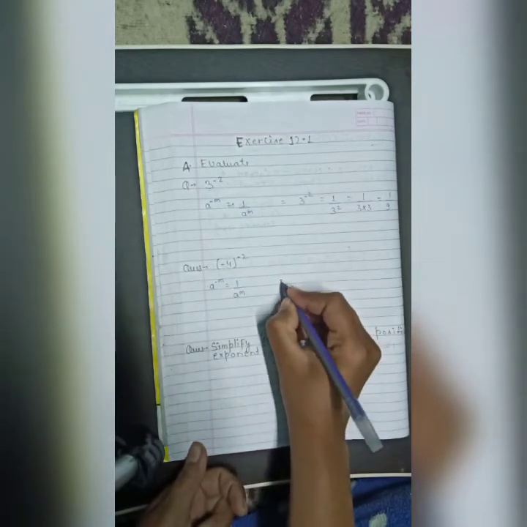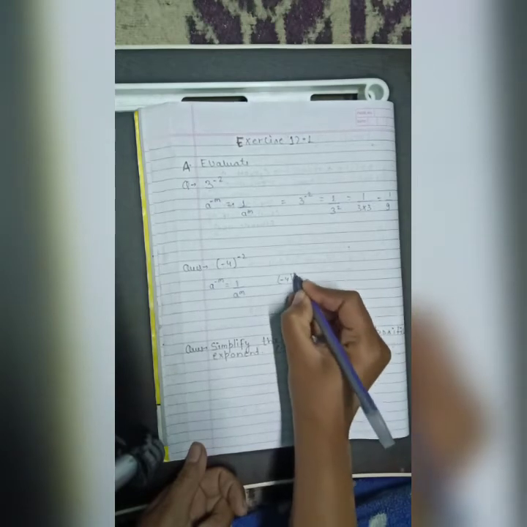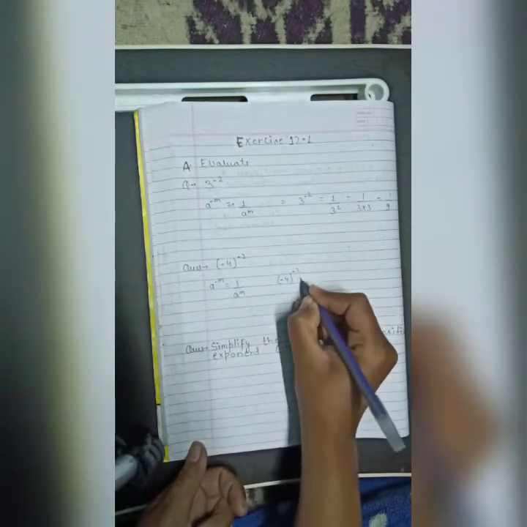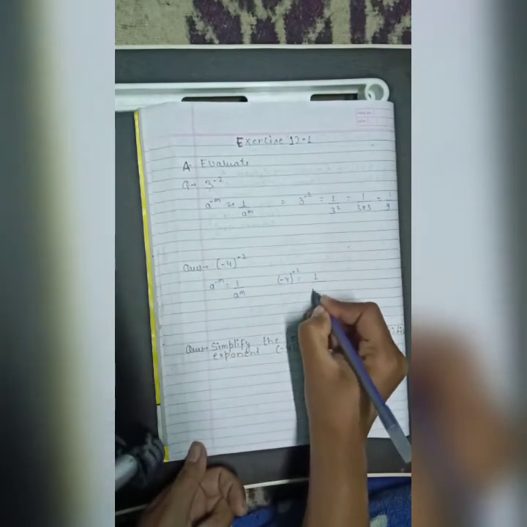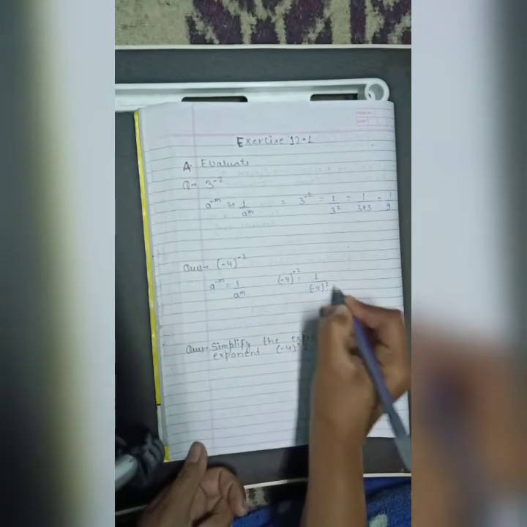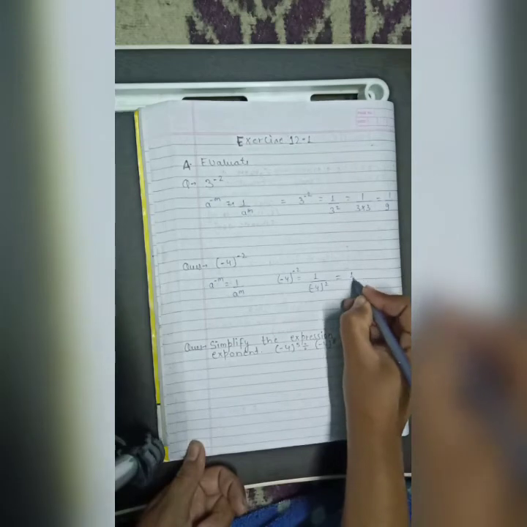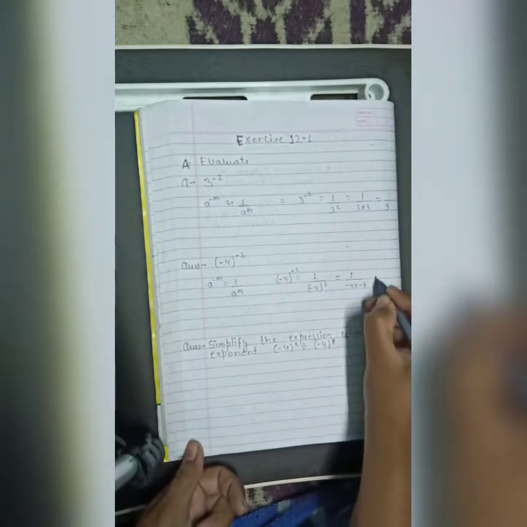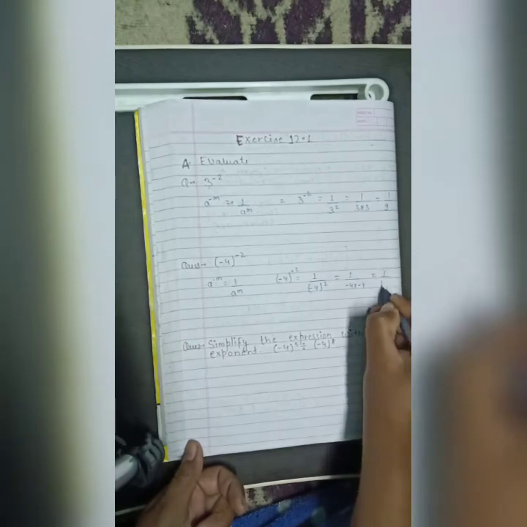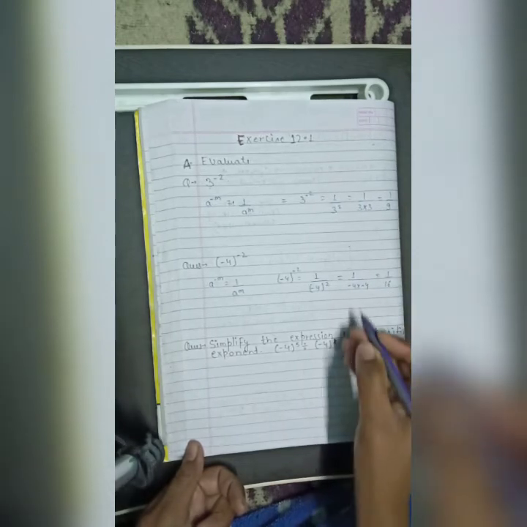So minus 4 raised to the power minus 2 can be written as 1 upon minus 4 and its whole power plus 2. That will be equal to 1 upon minus 4 into minus 4, and that will be equal to 1 upon 16. 4 4s are 16, and minus minus is plus.